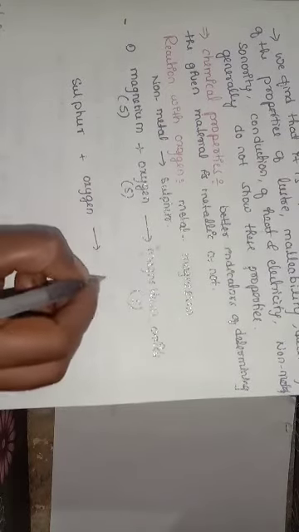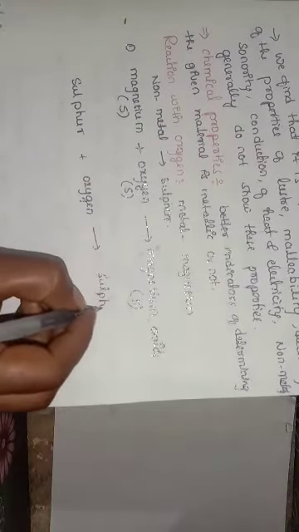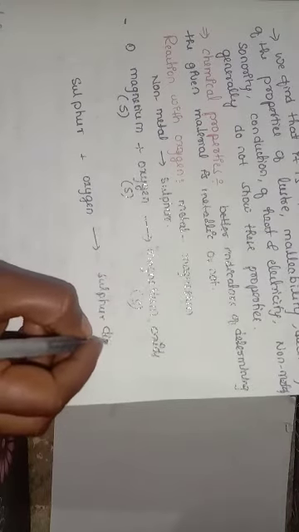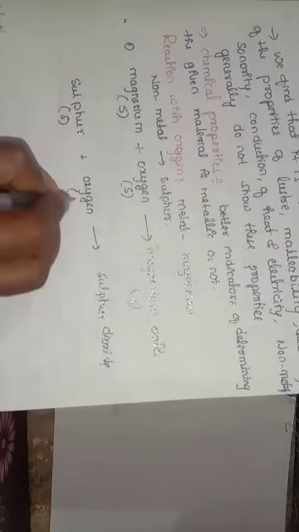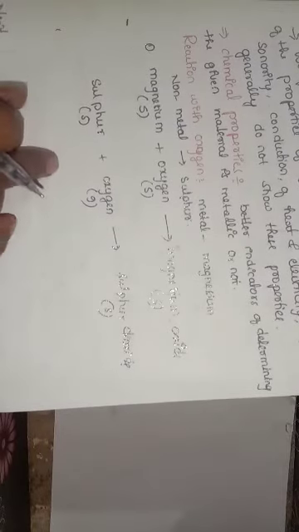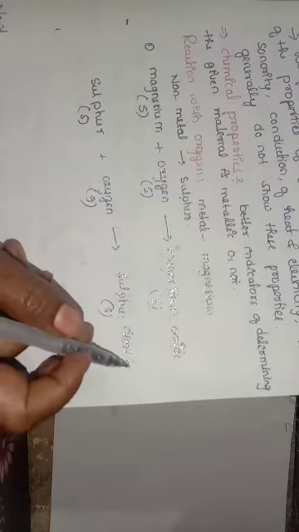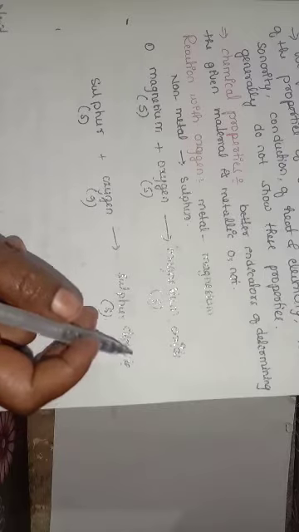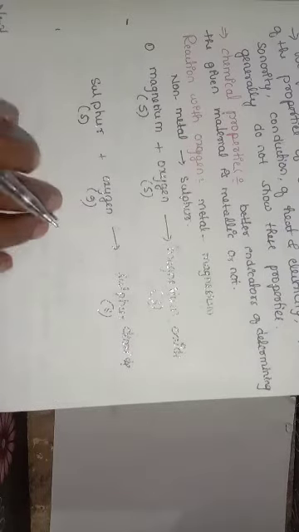Again here we are burning, which takes place in the presence of oxygen. Here we get sulfur dioxide. So, solid, gas, again solid. All the products in these two reactions are oxides: magnesium oxide and sulfur dioxide. The oxide of magnesium turns red litmus to blue.